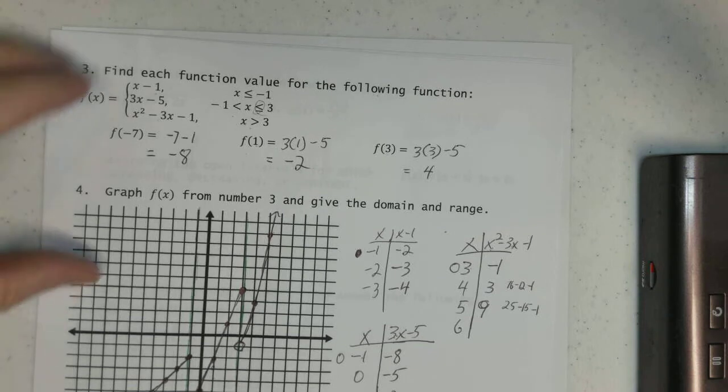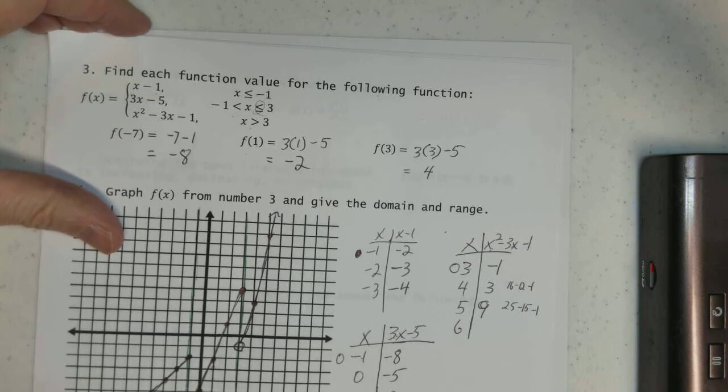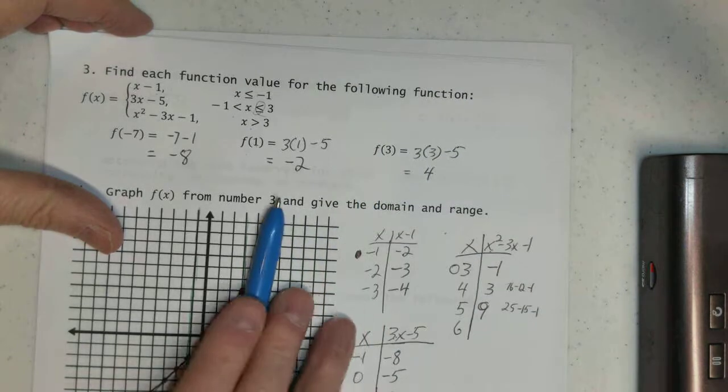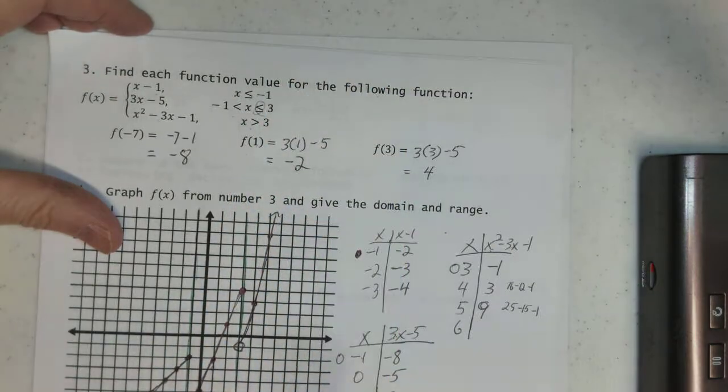Now, the domain of this problem, from left to right. This will go left all the way. This will just keep going right. It goes up and goes right. In between here, it doesn't look like we have any gaps because we get to negative 1. We get to 3. So domain is all real numbers.